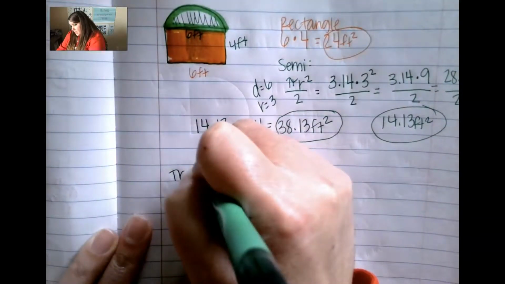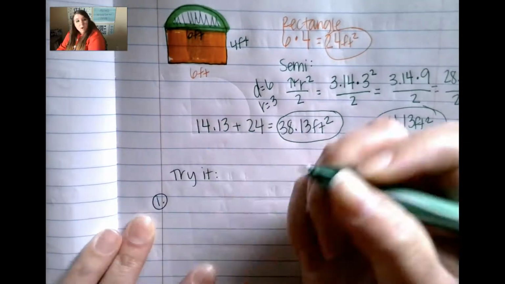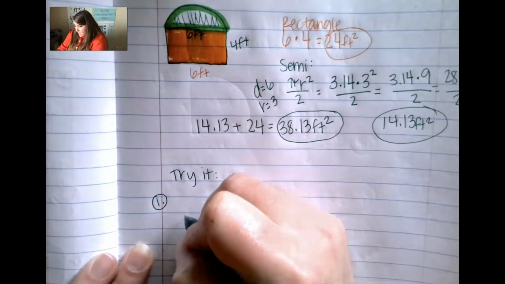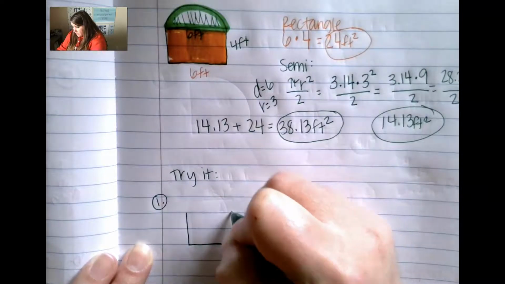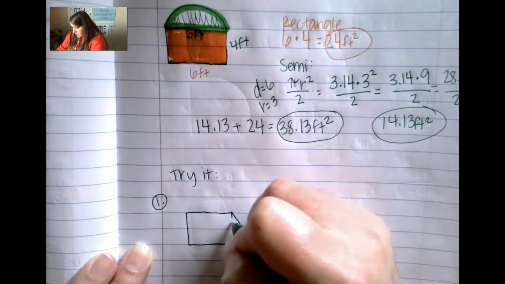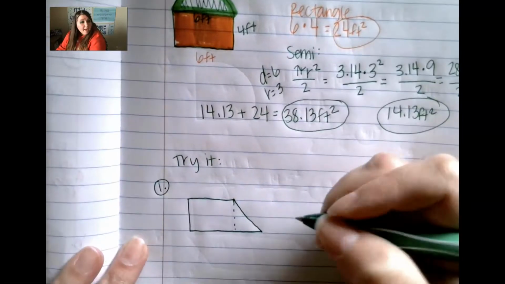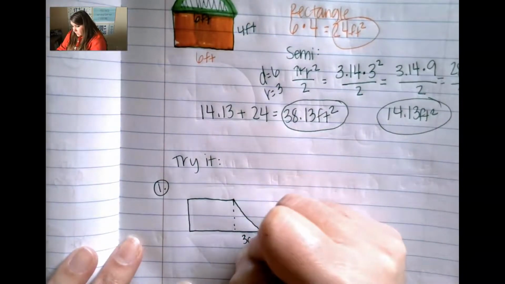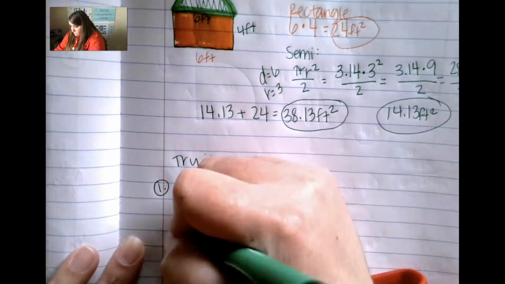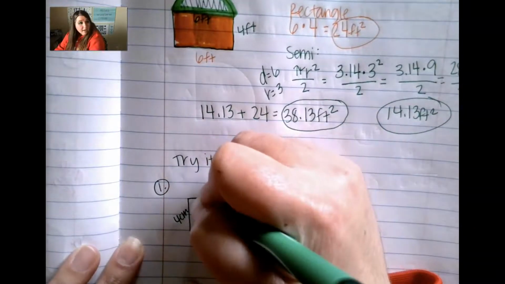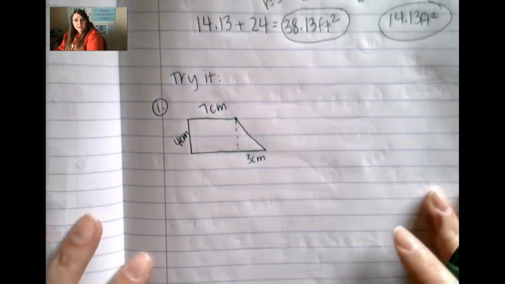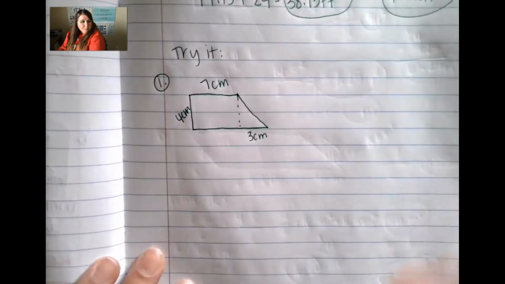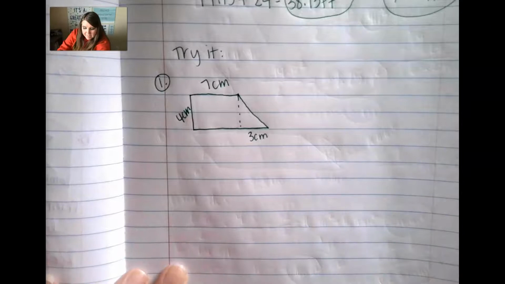So, try it number 1, we have a rectangular, triangular composite shape like yesterday. And here this says this is 3 centimeters, 4 centimeters, and 7 centimeters. Please find the area of try it number 1. Ooh, I kind of like this one.